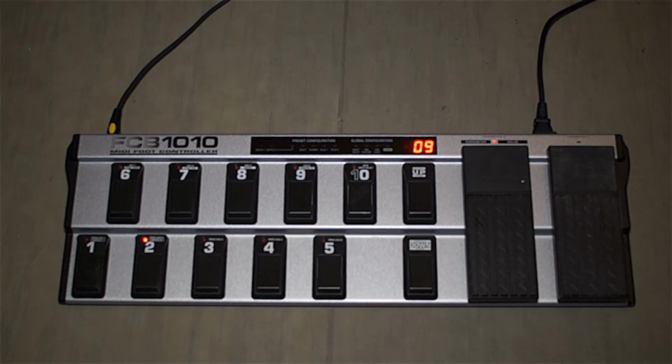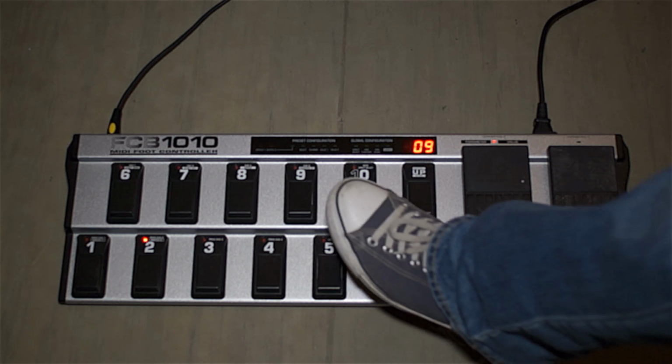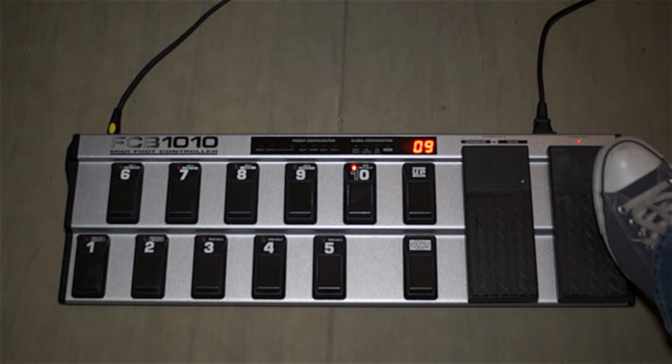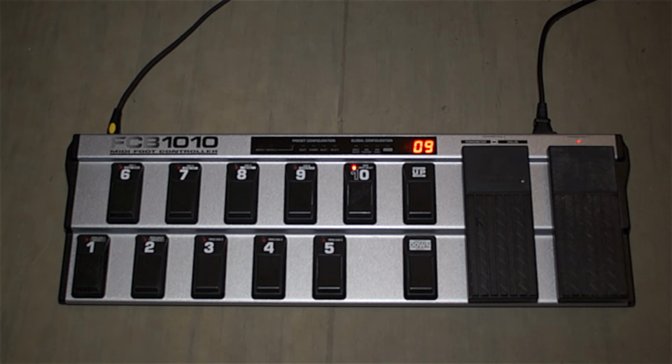So now when I'm on my overdrive and I play, I switch on the wah pedal and stomp box B is switched on, so I have my wah-wah right now.